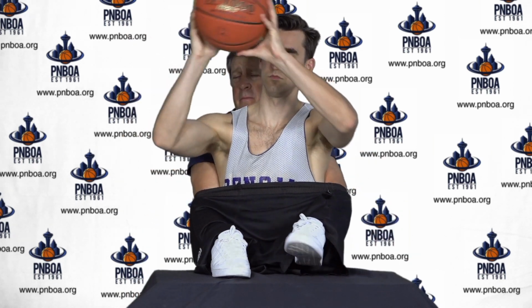That is a travel. So once the pivot foot has been established, the restrictions on the pivot foot are that the pivot foot may be lifted to either pass or shoot. But the pivot foot may never be lifted to start a dribble. Travel.